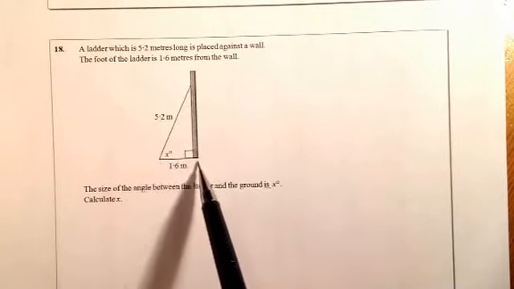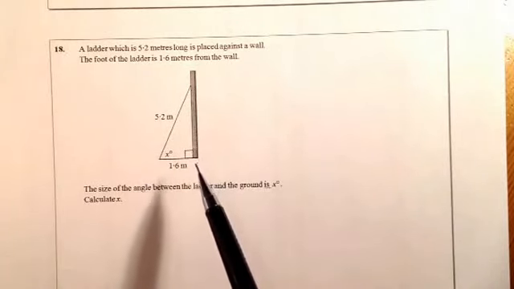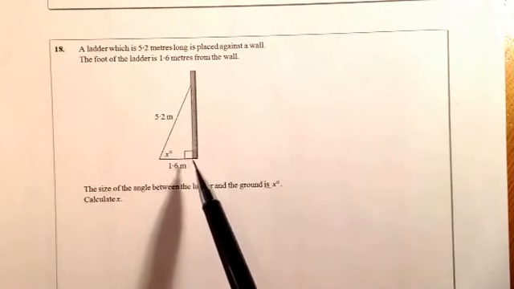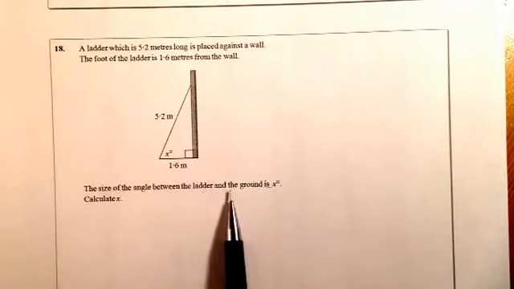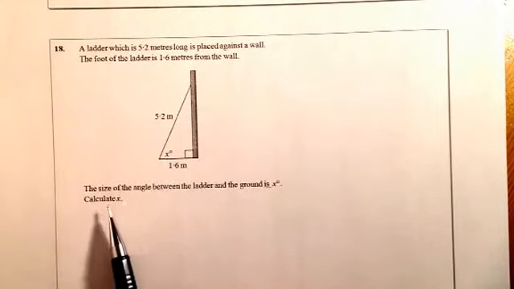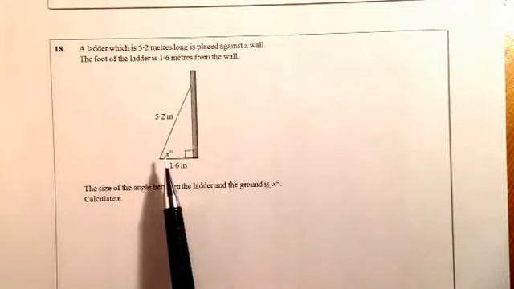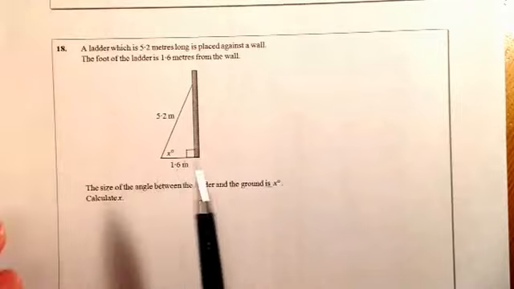So I can see that this forms a triangle here, and triangle questions generally at this stage are looking at either SOHCAHTOA, a trig ratio, or Pythagoras. The size of the angle between the ladder and the ground is x, calculate x. To calculate an angle, that's not a Pythagoras question, that would be a SOHCAHTOA or trig ratio question.